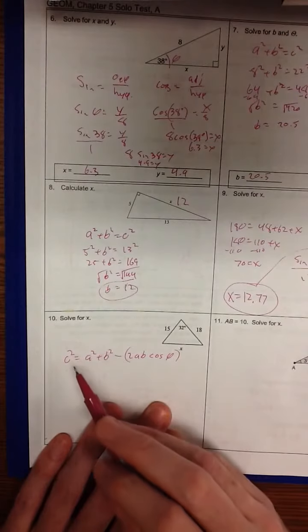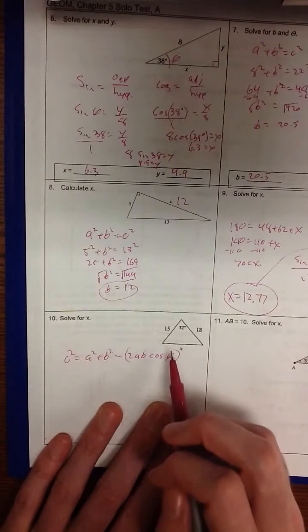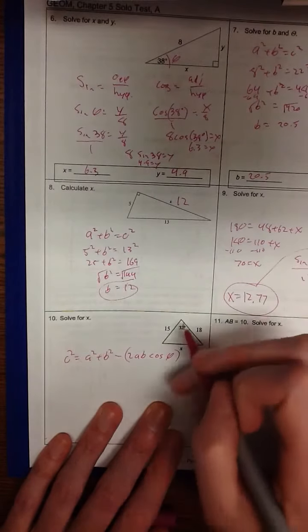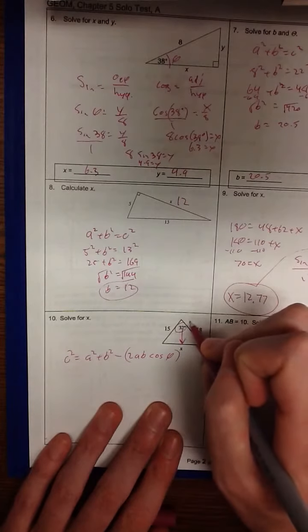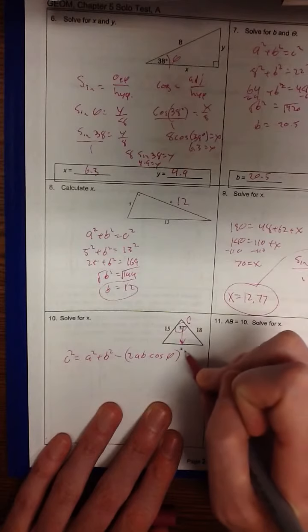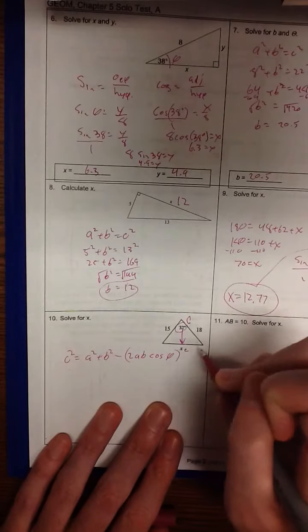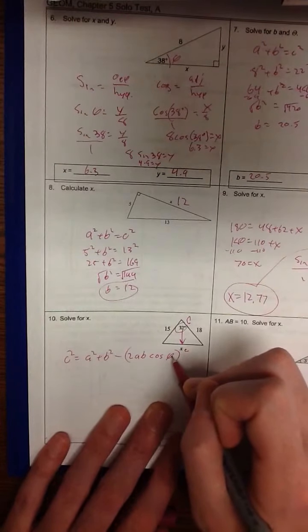So our big thing is we have to figure out what c is, because c has to be the one across from theta. Well, the angle that we care about is this one, so that automatically makes this side c. So this theta is c.